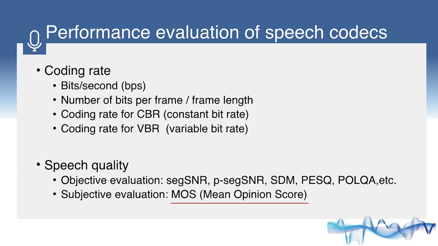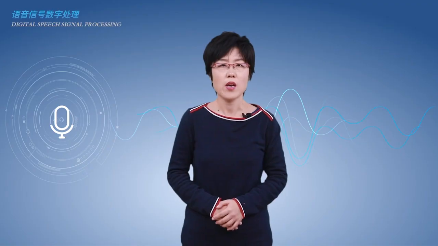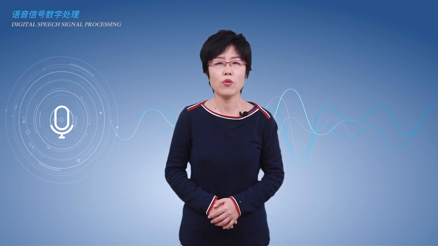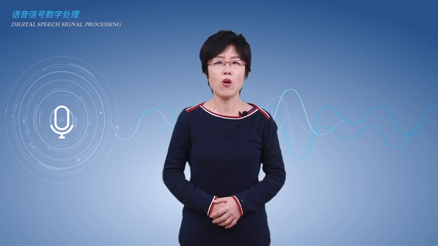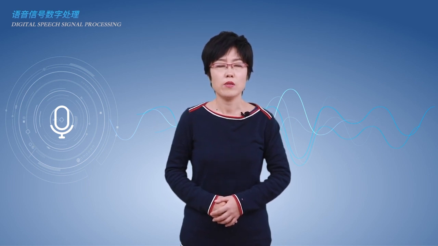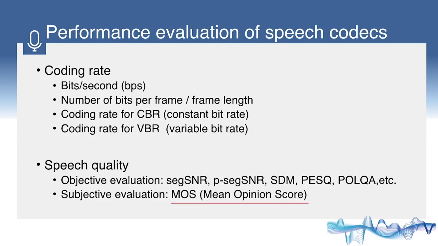Subjective quality assessment is currently known as a more accurate method. It is to select appropriate listeners to evaluate the reconstructed speech, divide the quality level according to a certain predetermined scale, and count all the evaluation results to get the index representing the subjective quality of reconstructed speech. The most commonly used subjective quality test method is MOS, mean opinion score.